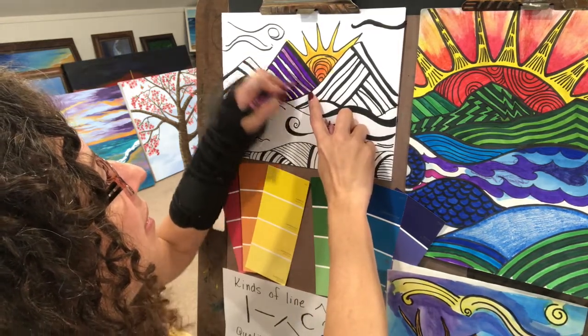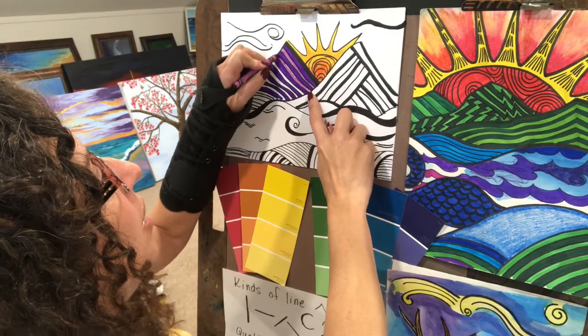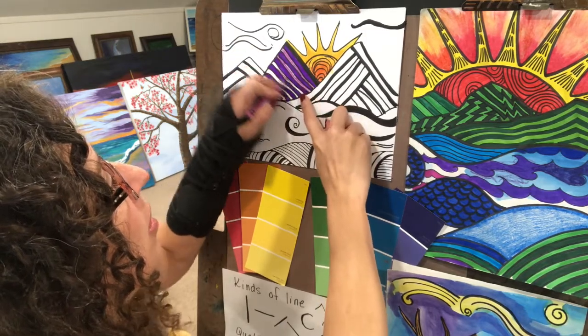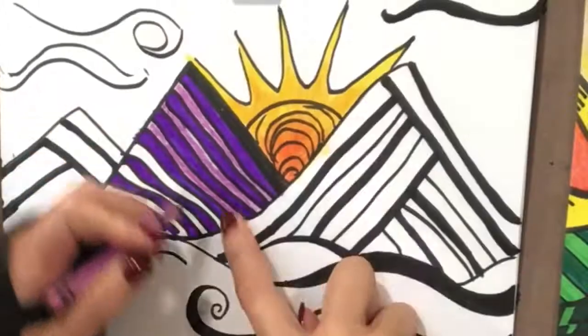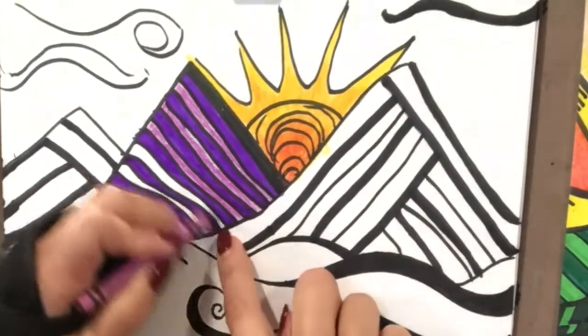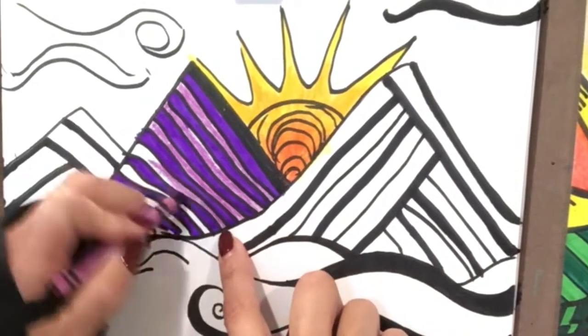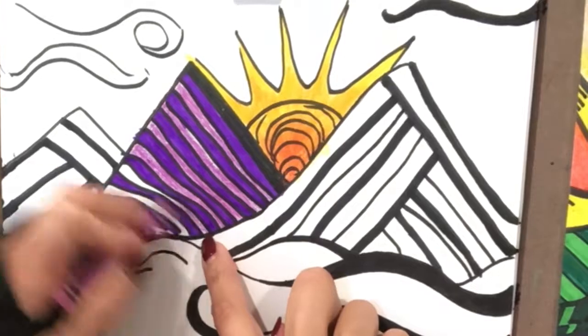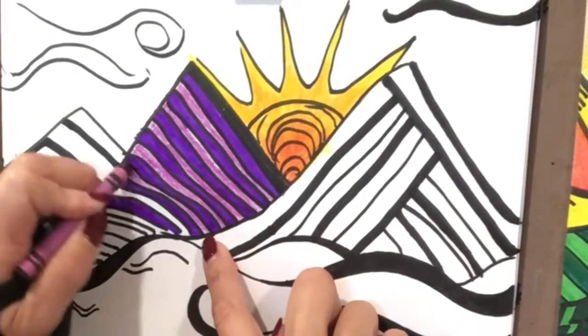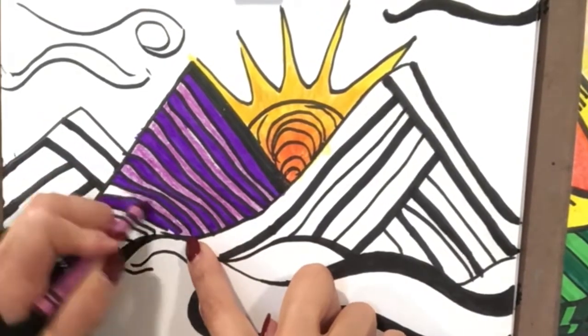Marker, crayon. And when you have dark colors of marker or crayon, you can color right on top of it. And I use this finger to block where I don't want my color to go on top of. So that's a little trick that my dad showed me when I was your age.